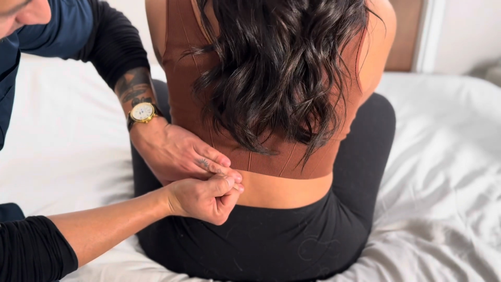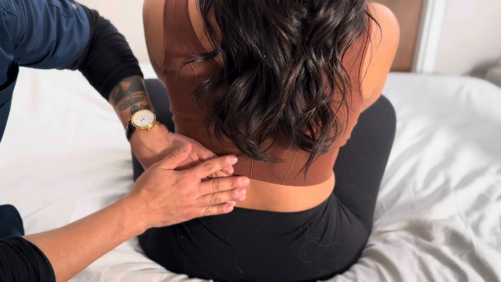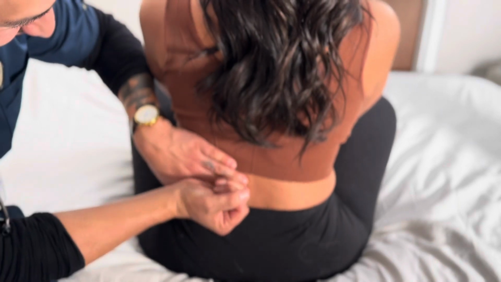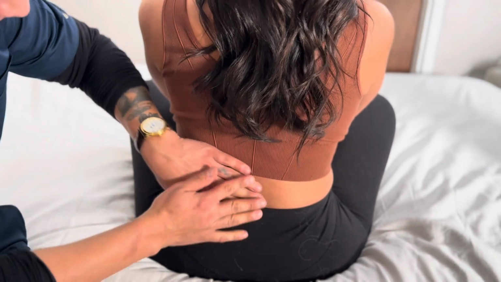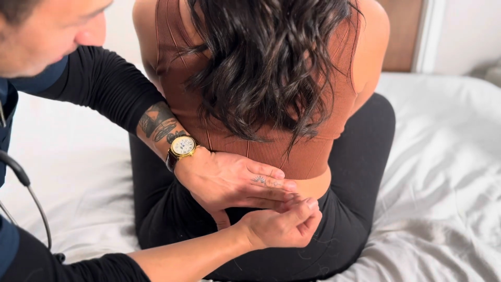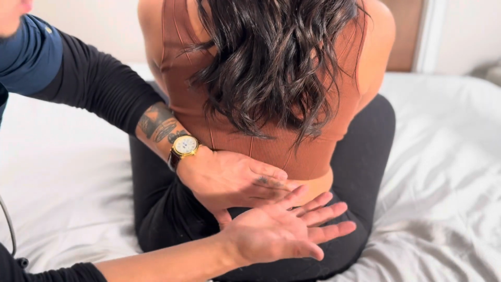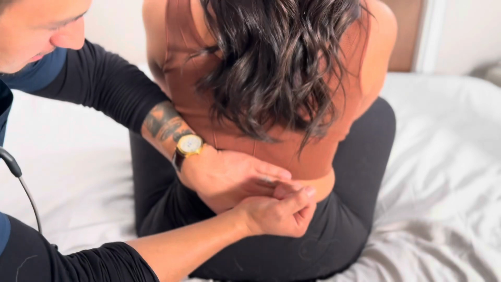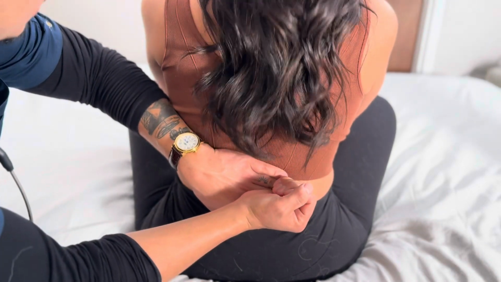You okay? Okay. Let's try this again. No, that's fine. All right, here we go. Okay, and then we'll do the same thing to the right side. This should be painless, unless, of course, there's any issues with the kidney. So, good. All right, one more time.